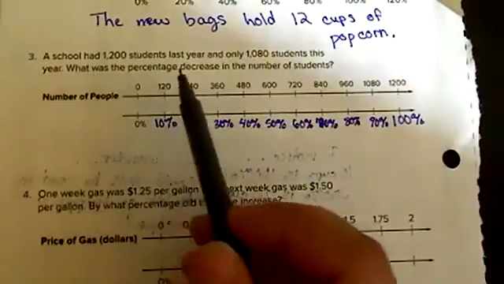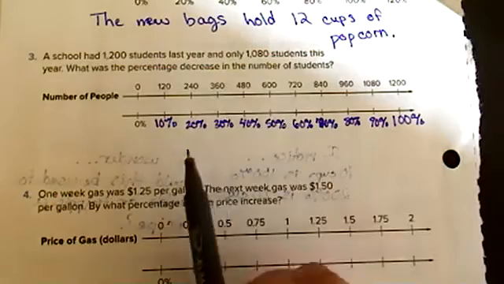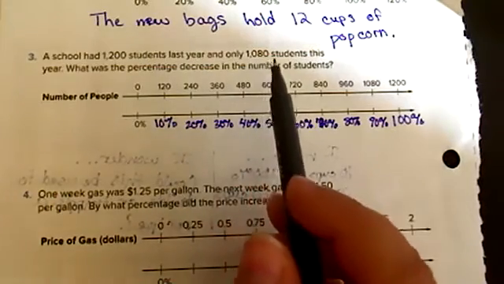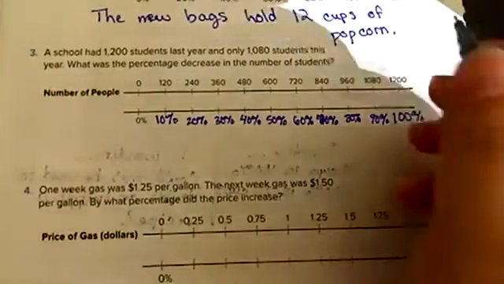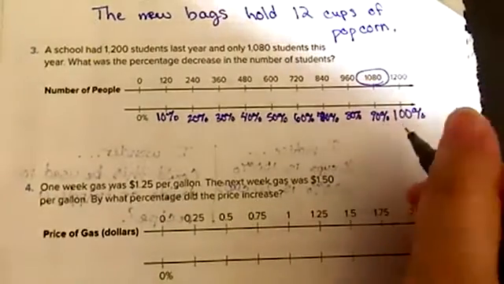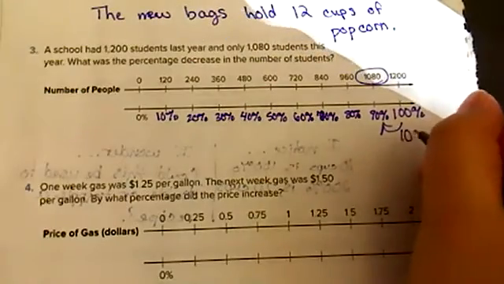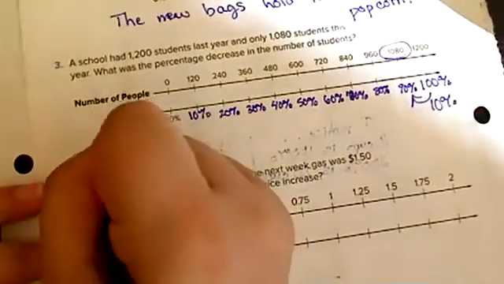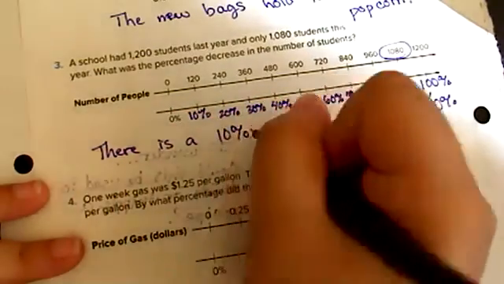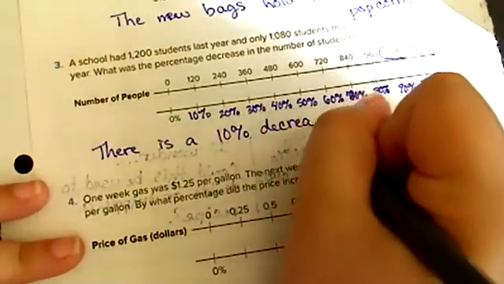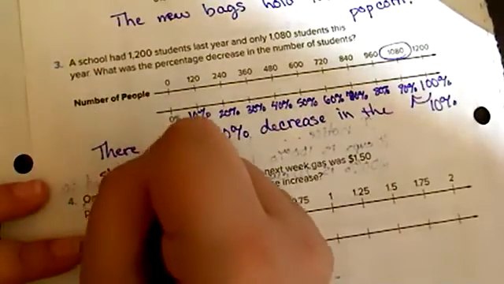So if they decreased to only 1,080 students this year, we want to know the percentage decrease. So we've got to find 1,080, which is right here. So we decreased by how much? By 10%. So we would say there is a 10% decrease in the student population.